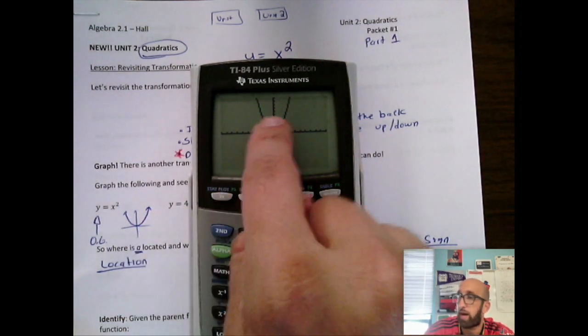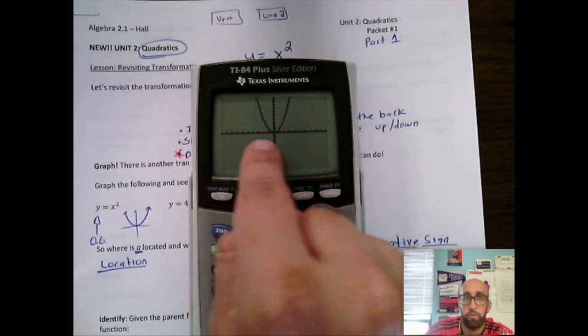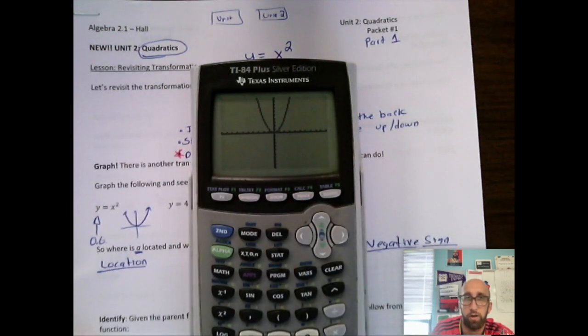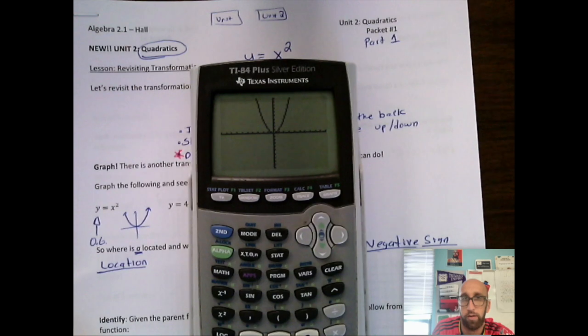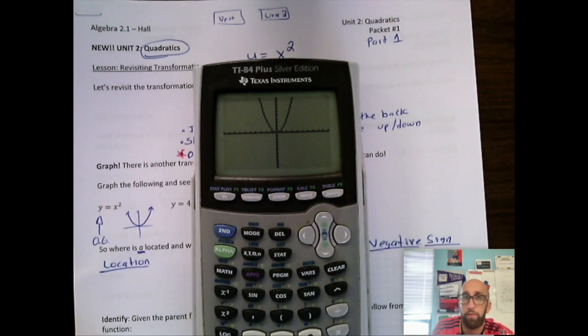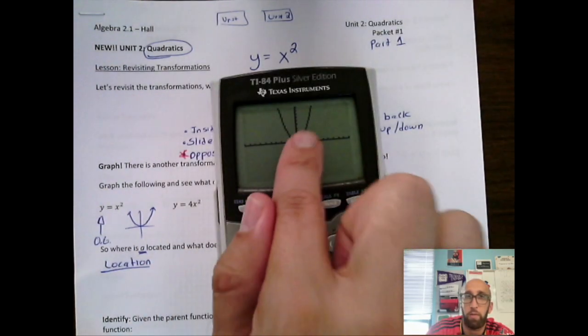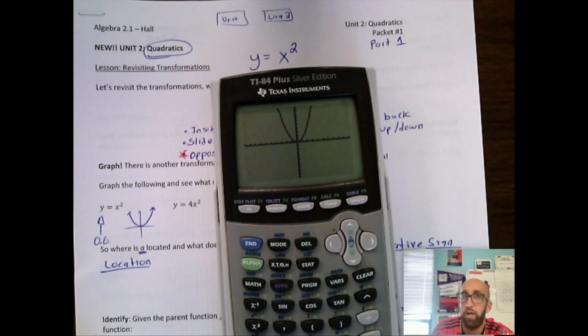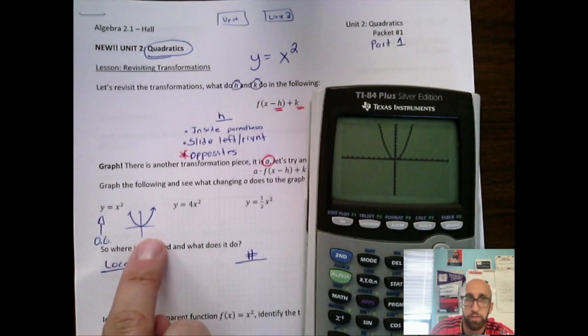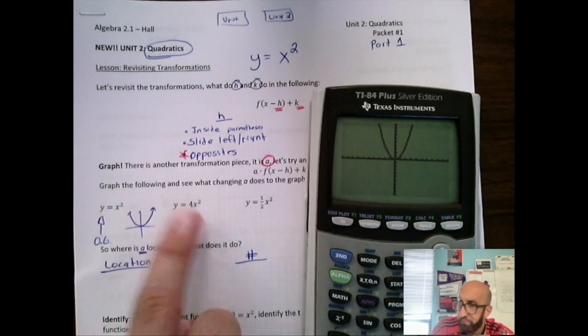When I look at my graph, it is centered right at 0, 0. This is the original graph. As I work through these other 3 problems, I'm thinking about this as my original and think about what changes happen. So that's my original. I did kind of a rough sketch for it.